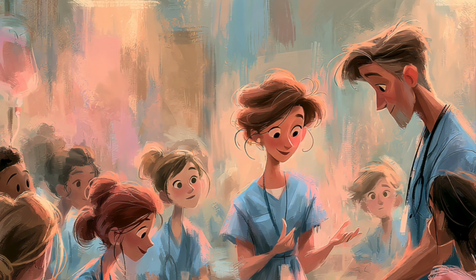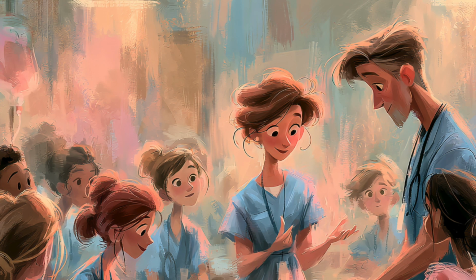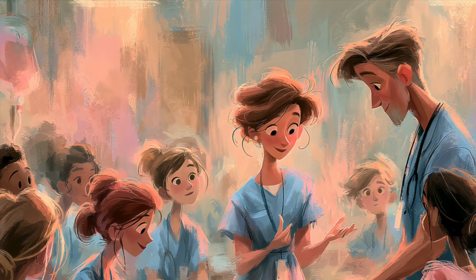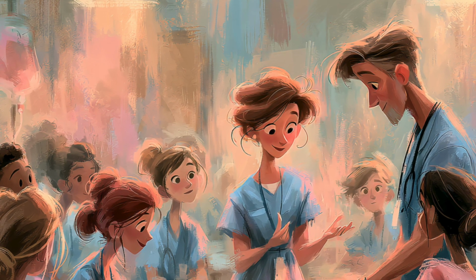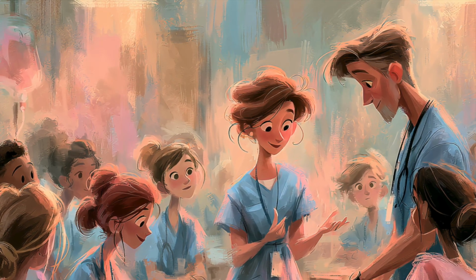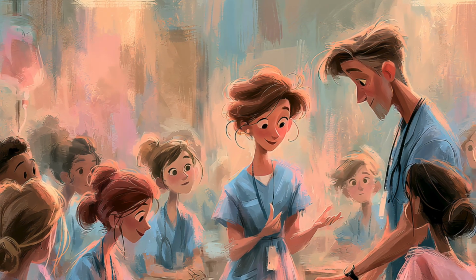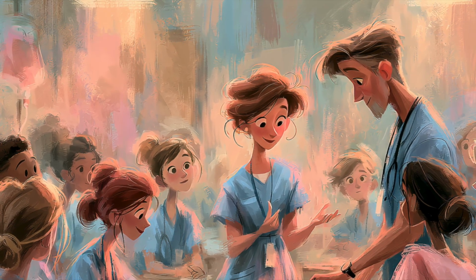Now let's walk through a clinical scenario. You are caring for Ms. Carter, a 62-year-old patient with knee pain. She has an order for tramadol as needed. Before giving the medication, you assess her pain. She rates it 7 out of 10. You assess her respiratory rate. It is 16 breaths per minute. She is awake and alert. Her blood pressure is stable.